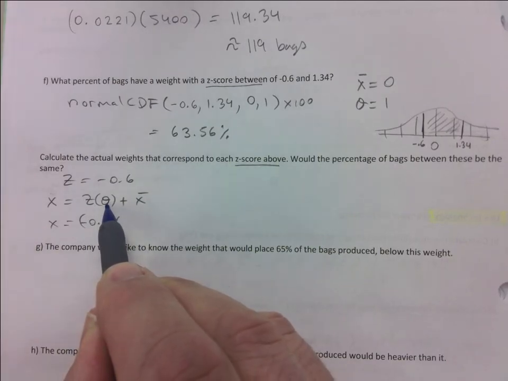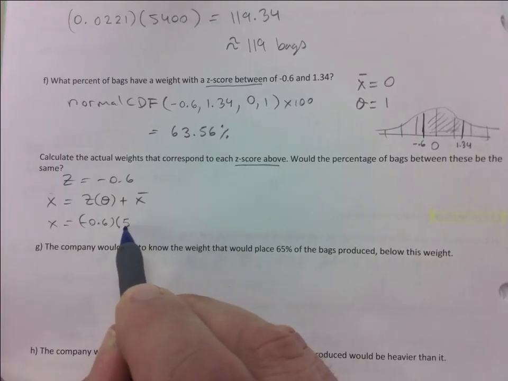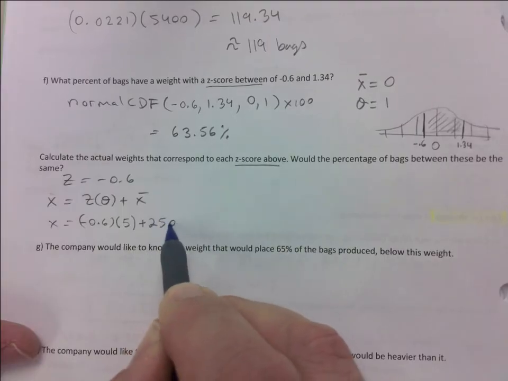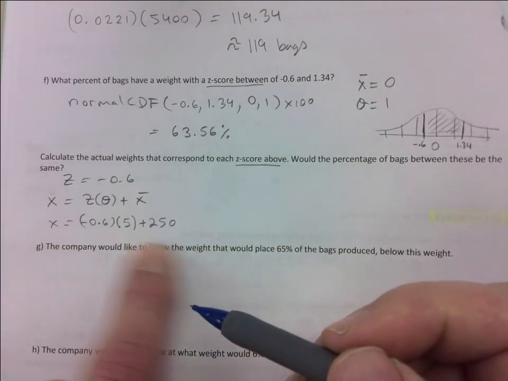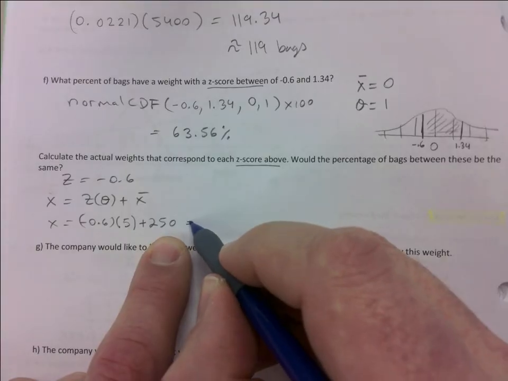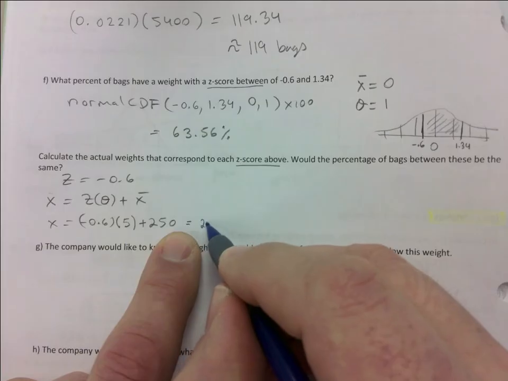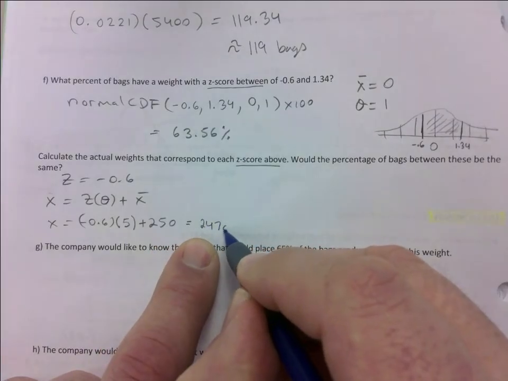In this question, the standard deviation was 5, correct? And the average is 250. If you plug that into your calculator and you're careful, you're going to get 247 grams exactly.